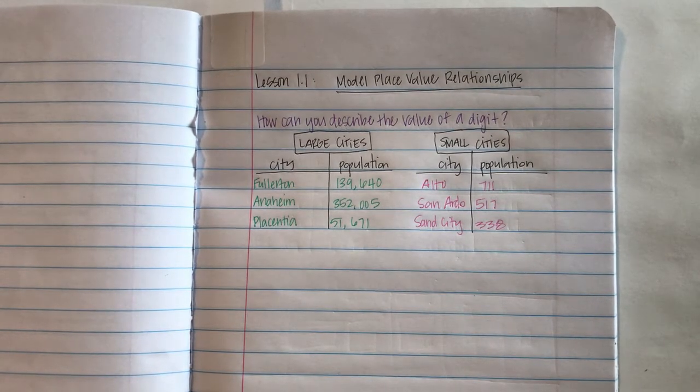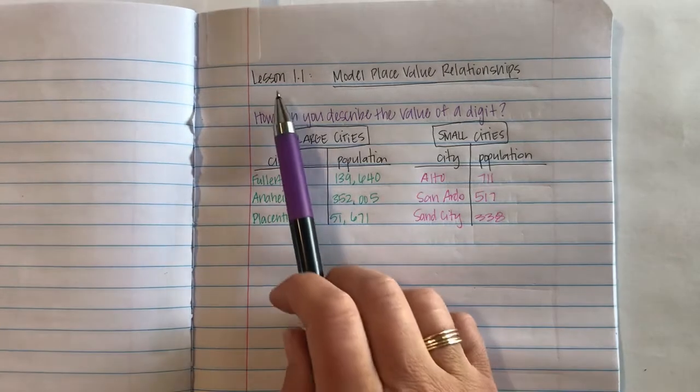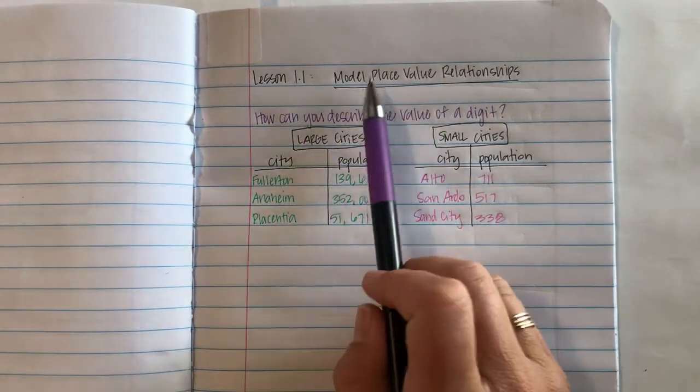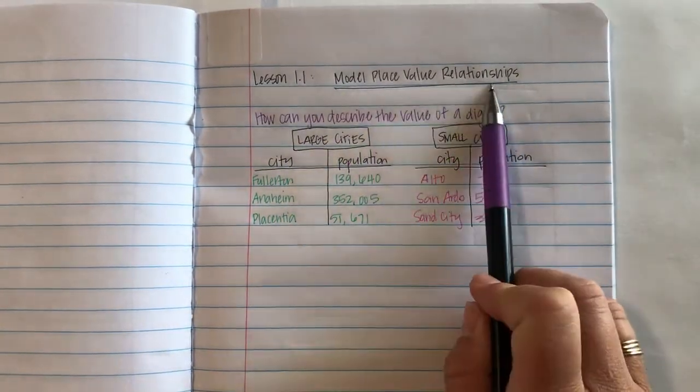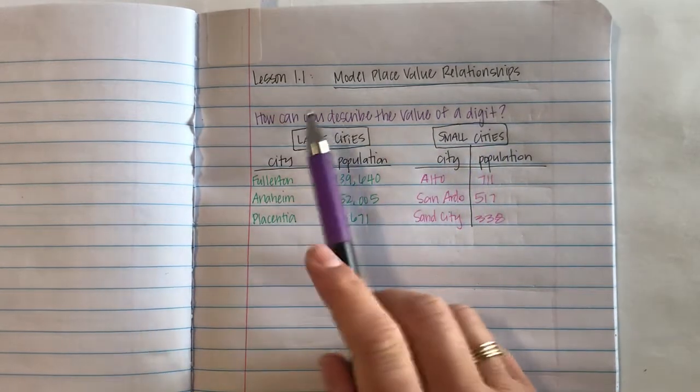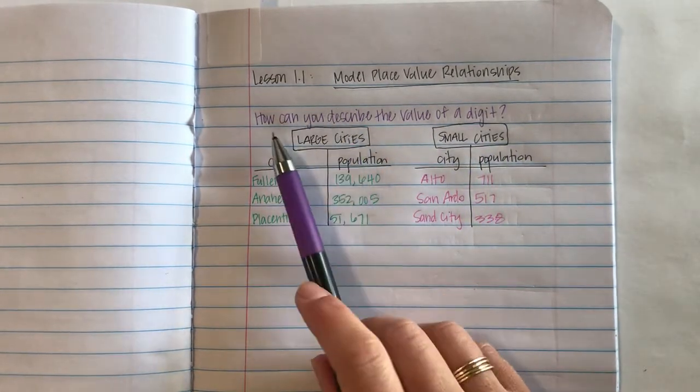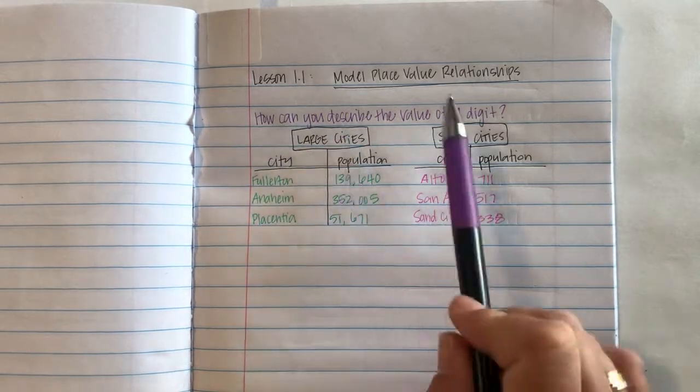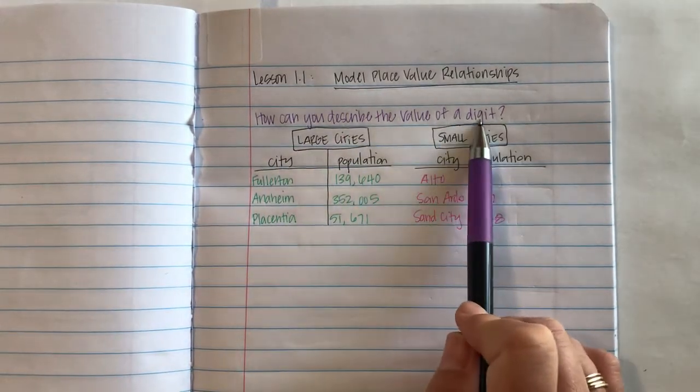Mathematicians, I have set up my notebook for our lesson today, which is 1.1. We are going to model place value relationships. So the big question we want to answer by the time we're done with today's lesson is, how can you describe the value of a digit?